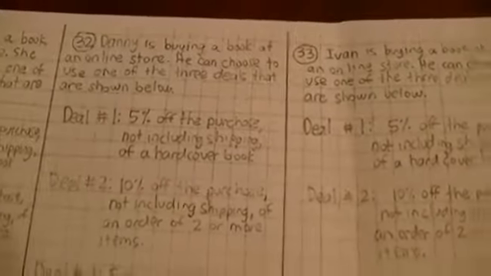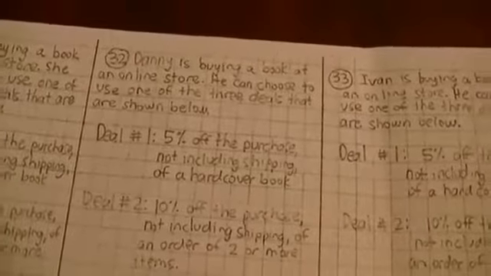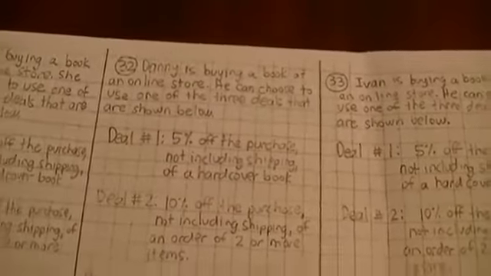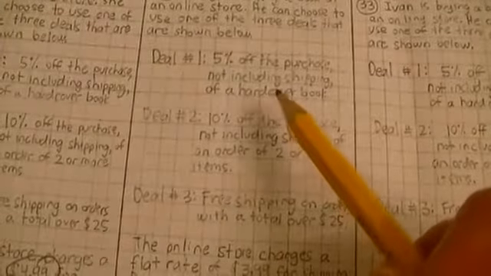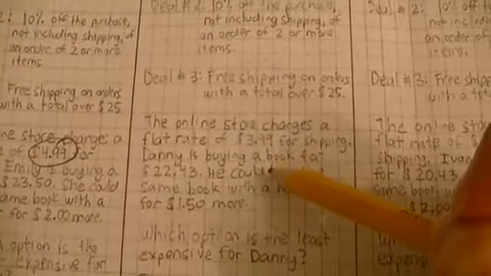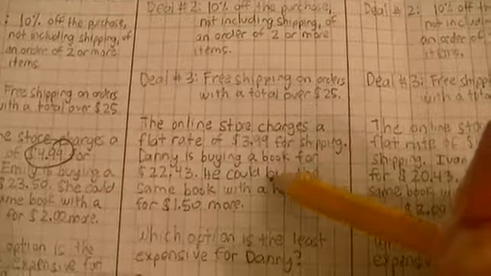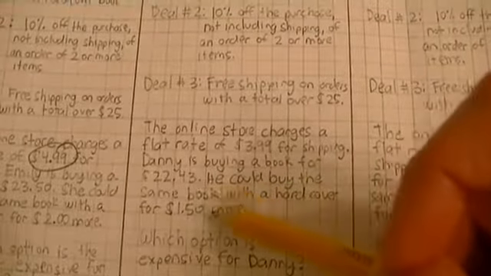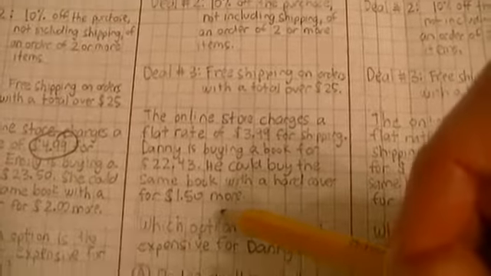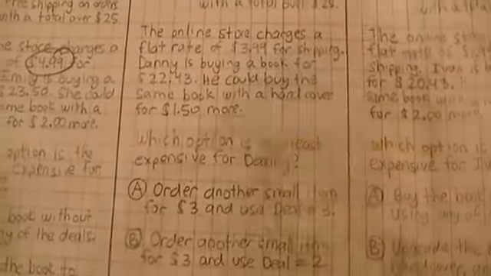Okay, number 32. I need more room. Okay, Danny is buying a book at an online store, and he can choose one of the 3 deals that is shown below. Go ahead and read through the deals. Okay. The online store charges a flat rate of $3.99 for shipping. Danny's buying a book for $22.43. He could buy the same book with a hardcover for $1.50 more. Which option is the least expensive for Danny?